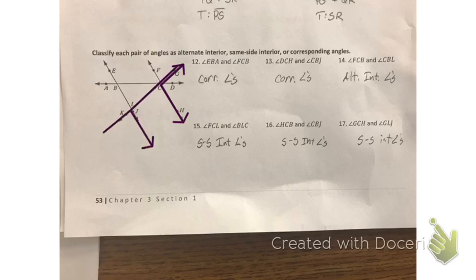Now if I extend each one of these to be a full line, we can see where our two lines are, and then let's go ahead and circle. I'm going to go ahead and note each one of them. So we have GCH would be right here, and then we'd have GLJ, which should be right there.